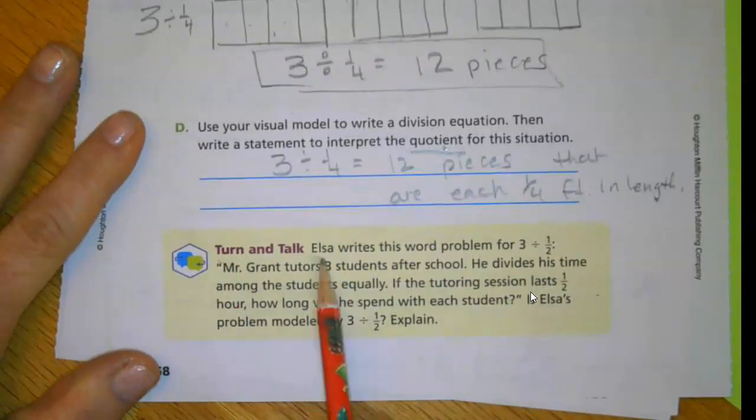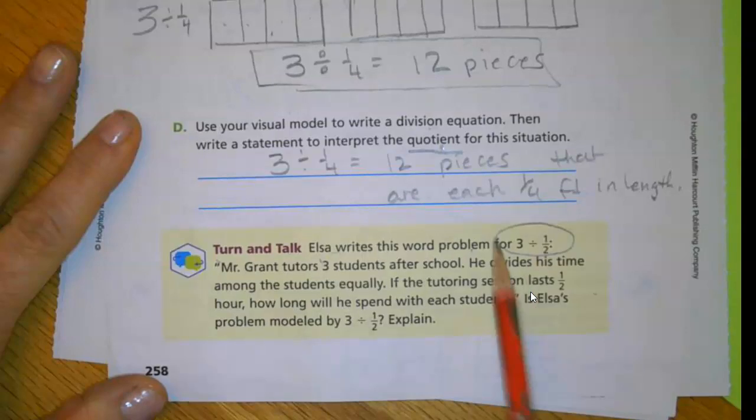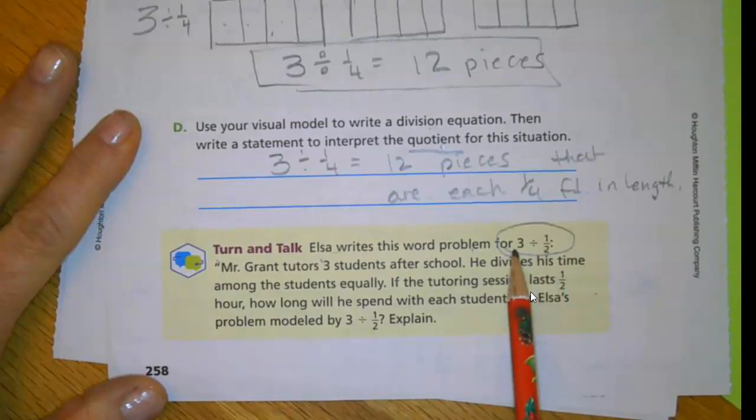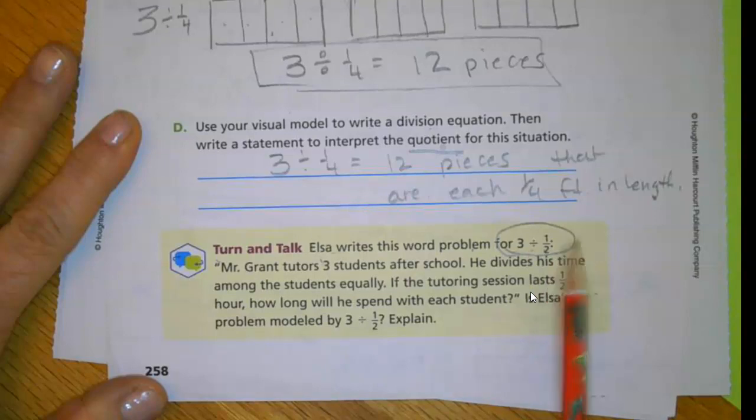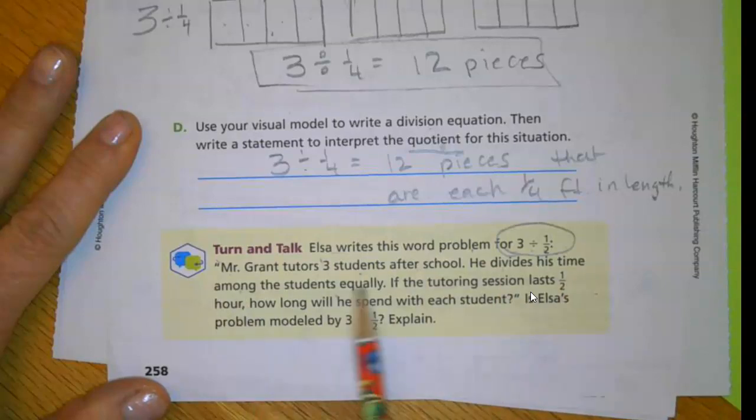All right, in this one, in Turn and Talk, we have a situation where Elsa writes a word problem for 3 divided by 1/2. So 3 whole somethings is being divided up into half size pieces. Mr. Grant tutors 3 students after school. He divides his time among the students equally. If the tutoring session lasts for 1/2 hour, how long will he spend with each student?